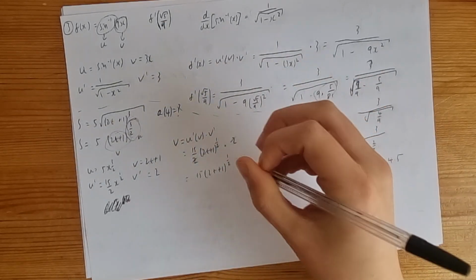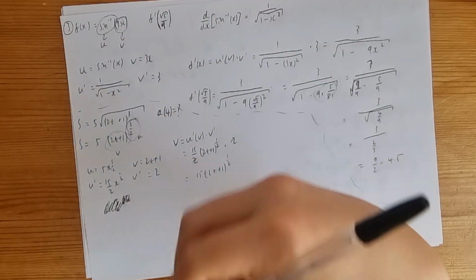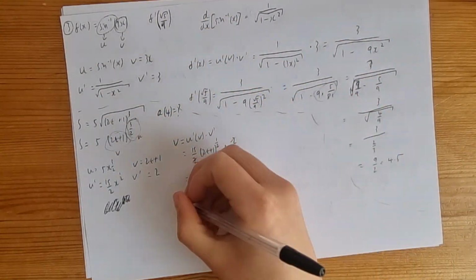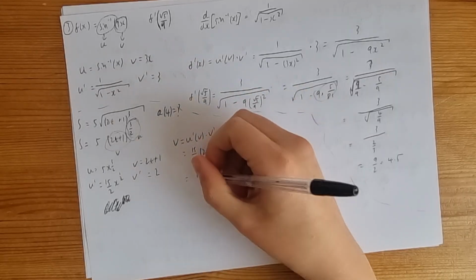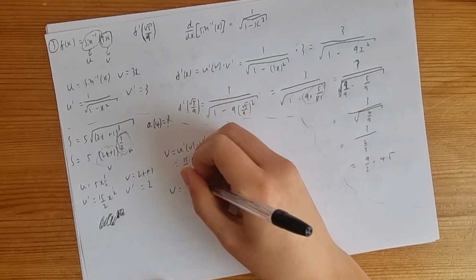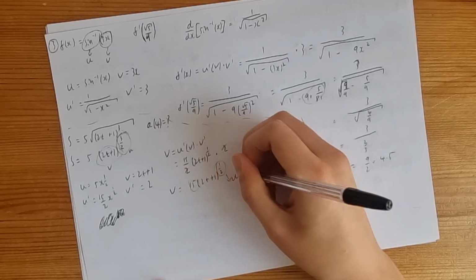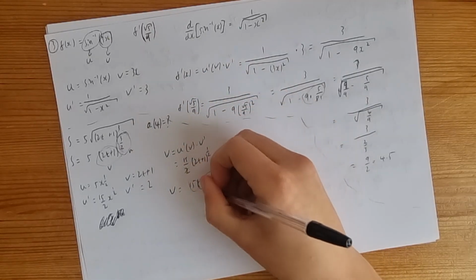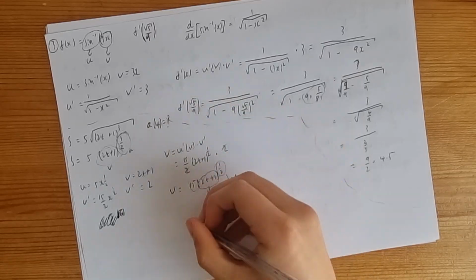But we're not done, because we want to know acceleration. So we need to take another derivative, a second order derivative. So now we need to differentiate v. So u in this case is going to be 15t to the 1/2, and v is going to be 2t plus 1.